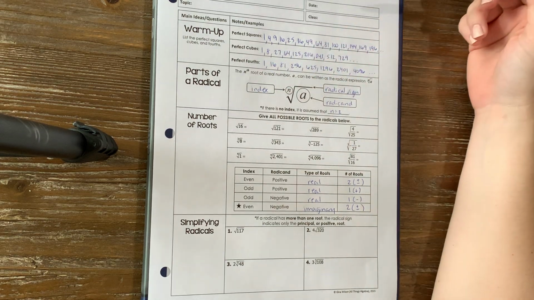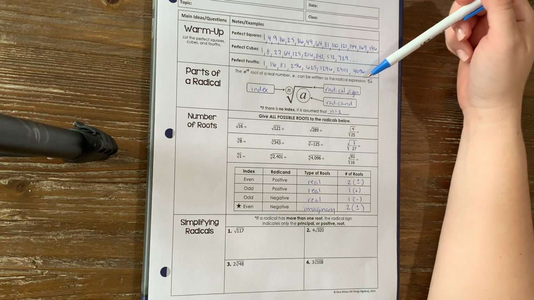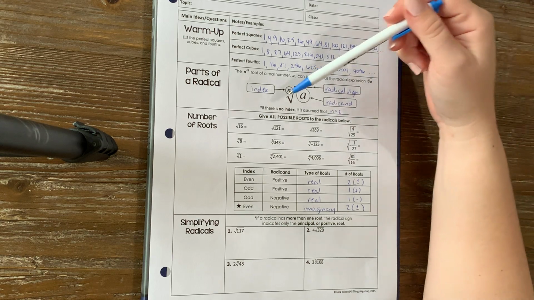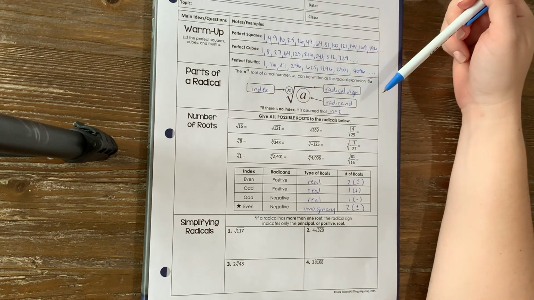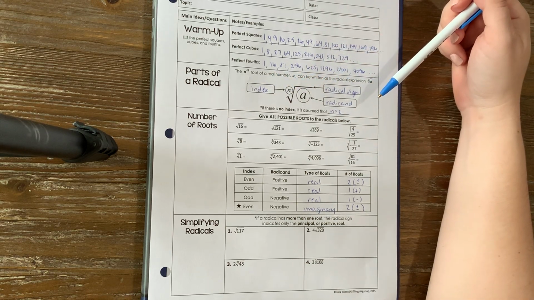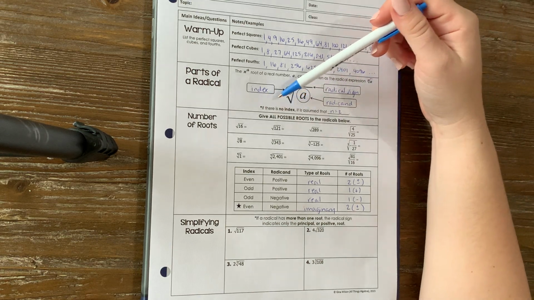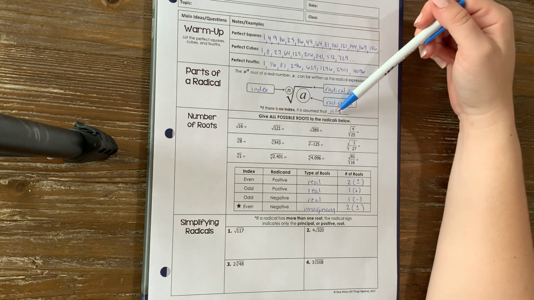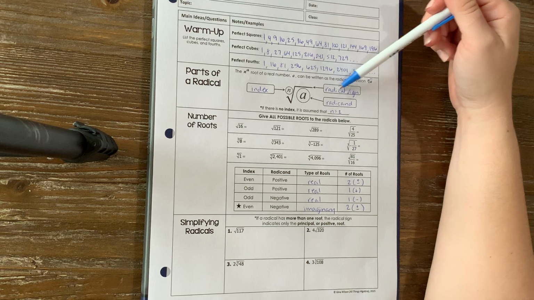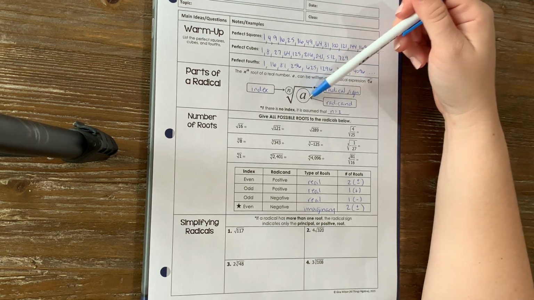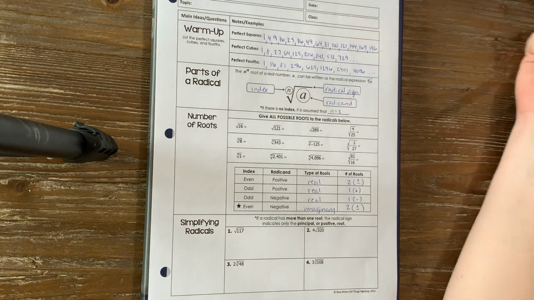The different parts of a radical: the nth root of a real number a can be written as a radical expression, the nth root of a. The n tells you your index. That tells you if it's a square root, cubic root, fourth root, and so on. If there is no index, if there's not a number there, then it's assumed that n is 2, which means it's a square root. This symbol right here is your radical sign. And the number underneath, or whatever is underneath the radical, is called your radicand.